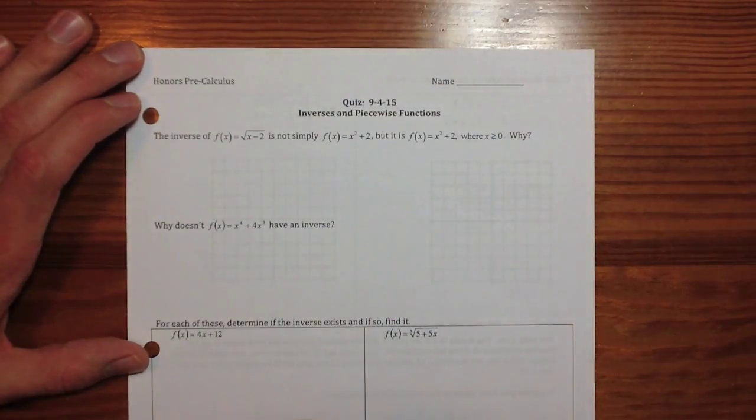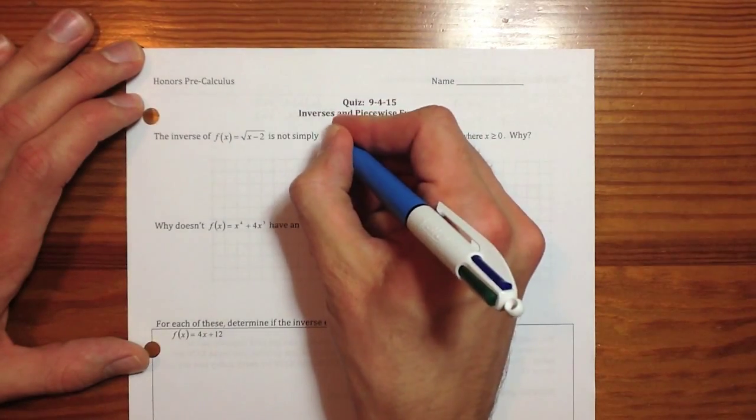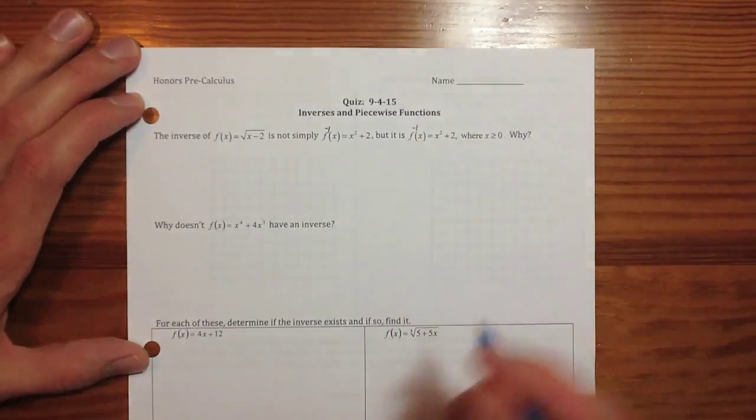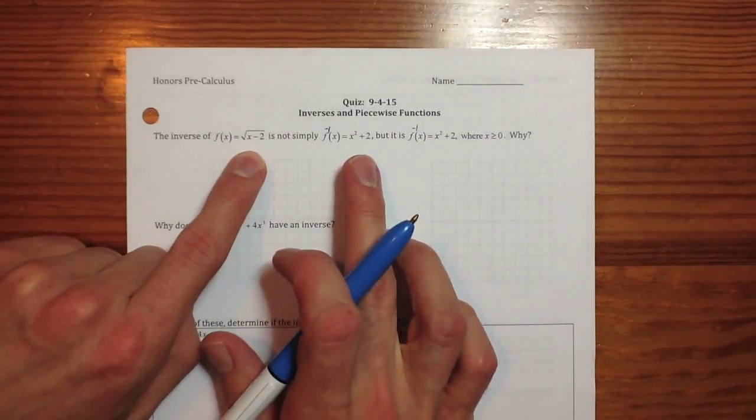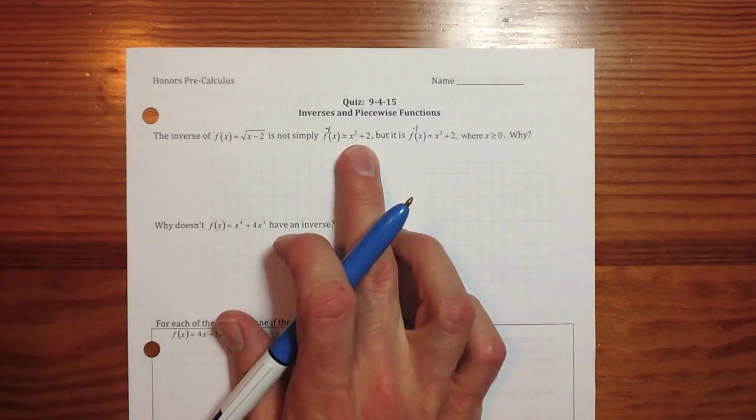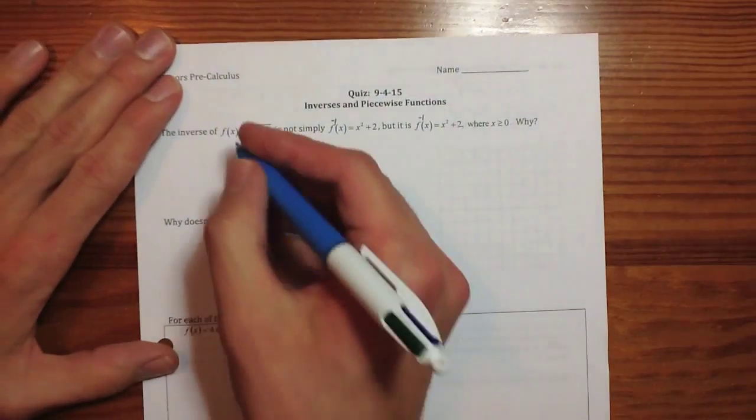Why is that? Well, first of all, I accidentally left something out. That actually should say f inverse. So the inverse of that is not just this. If you switched x and y and solved for y, you'd get this. And real quick, I just want to show you that just because.